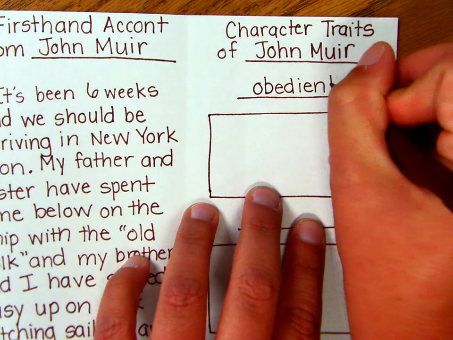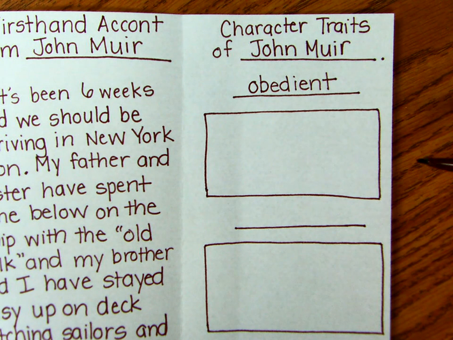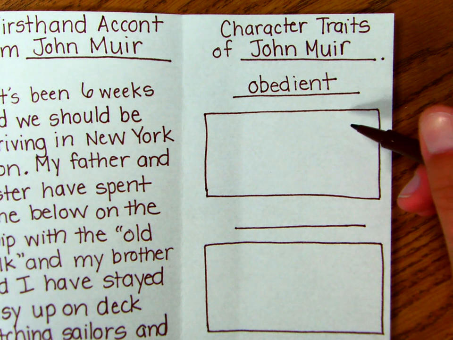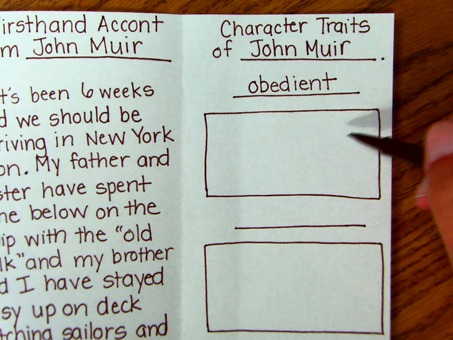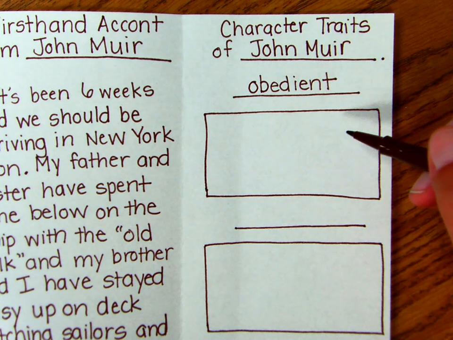Now you might be wondering, what is this box for? Well, guys, we always ask you to include evidence to support your thinking. So I'm thinking to myself, why is John Muir obedient? How did I come up with that character trait? Well, here's my evidence.